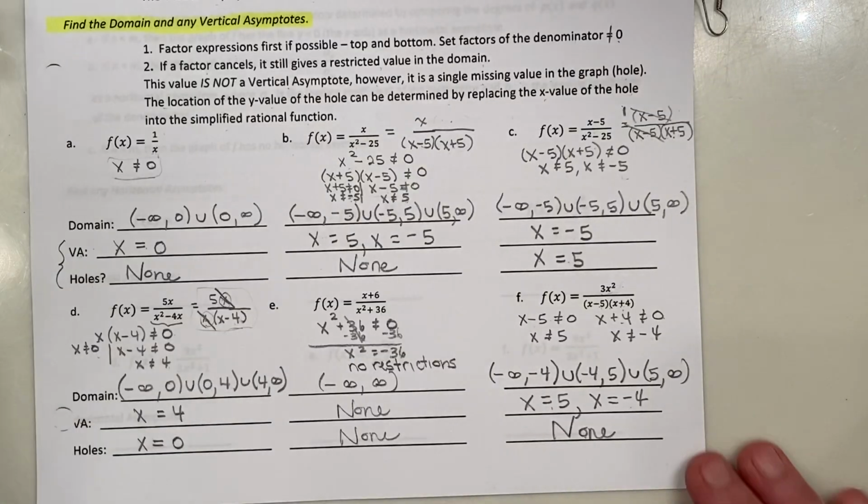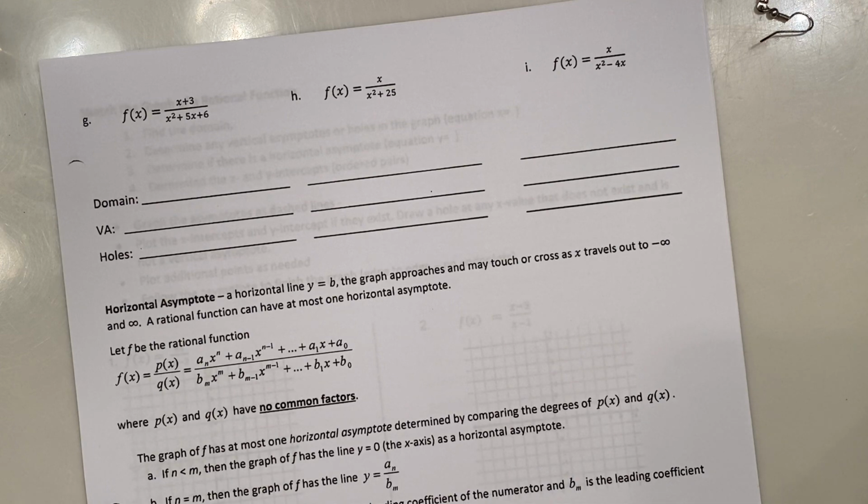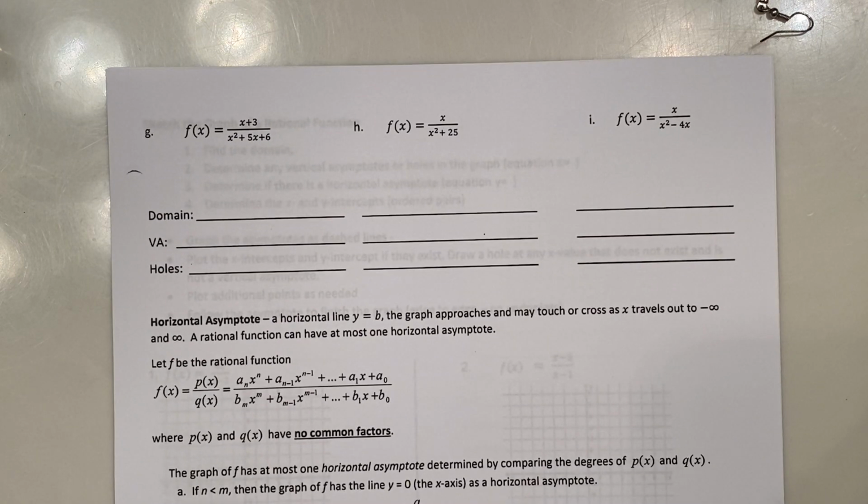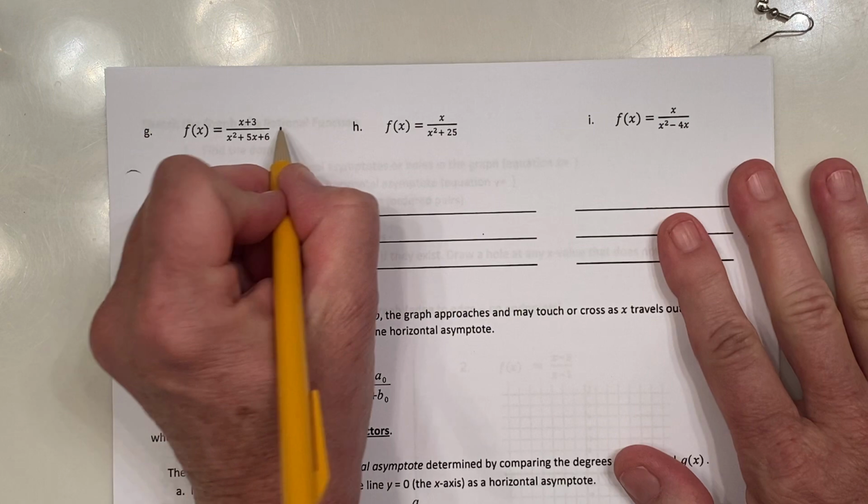Okay, so a couple more. So let's turn the page. Hopefully you're getting the feel for the domain, vertical asymptotes, and holes. Okay, let's look at G.